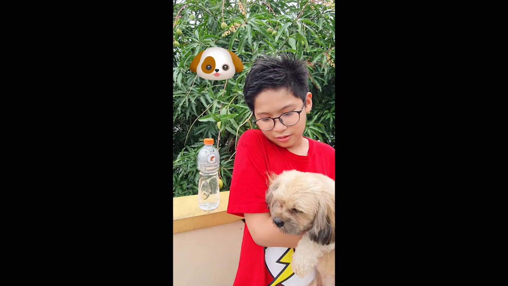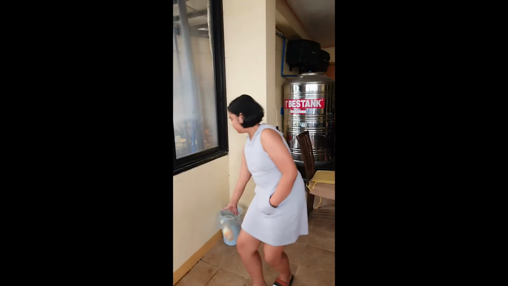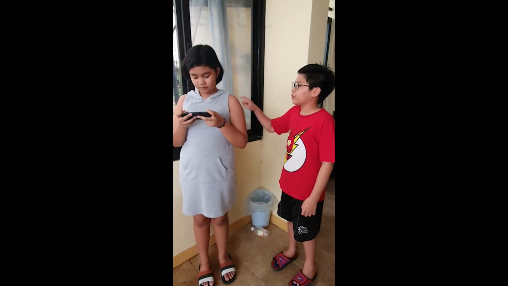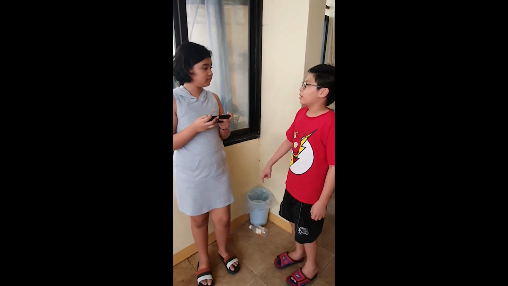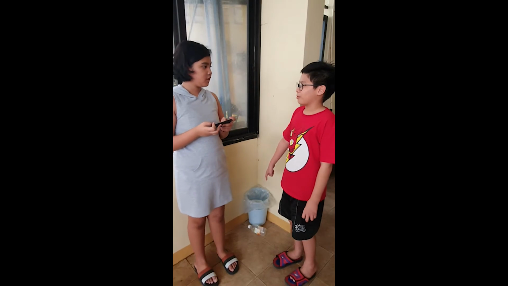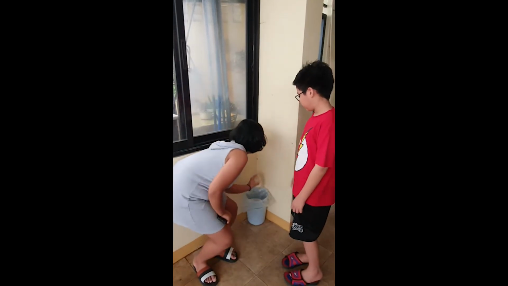If not disposed of properly, these bottles can cause harm to the environment. If plastic bottles are not disposed of properly, they can cause floods in our rivers. If plastic bottles are not disposed of properly, they can cause harm to our animals. Right, Chewy? Excuse me, you should dispose of your bottle the right way or make it a material that can be used at home. Oh, sorry, I didn't mean to.